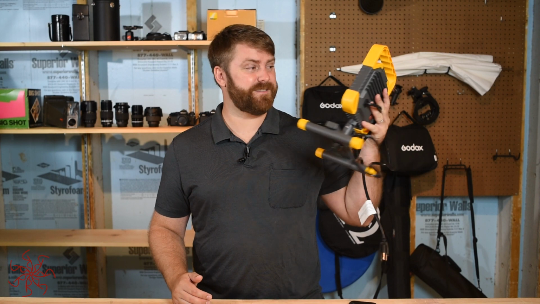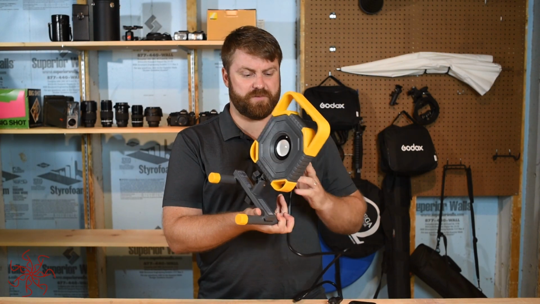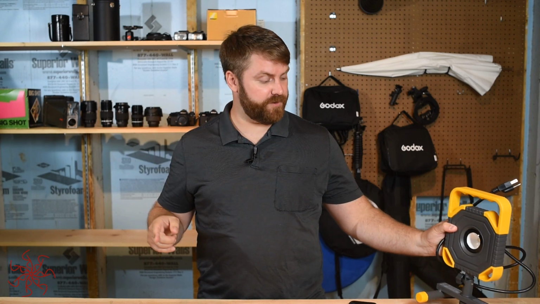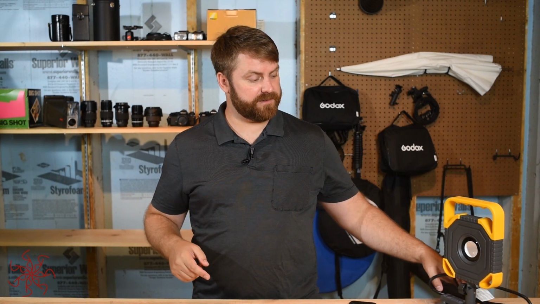I have these. These are just cheap $20 work lights. And I actually have one on this side of me over here that's lighting some of the backdrop and some of me. And I've got some wax paper on the front of it to make it a little bit bigger light, a little softer light.